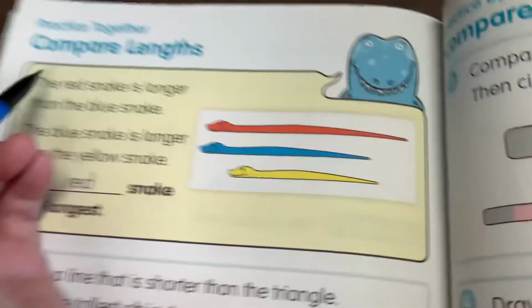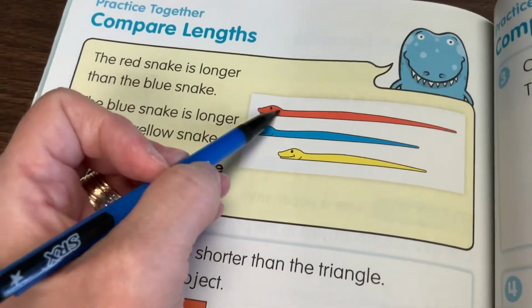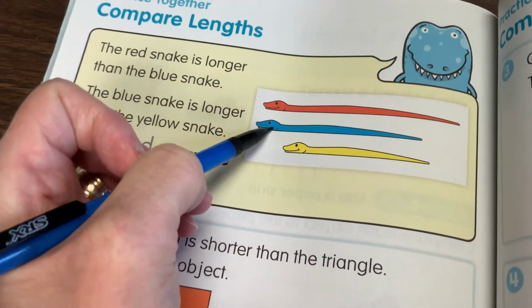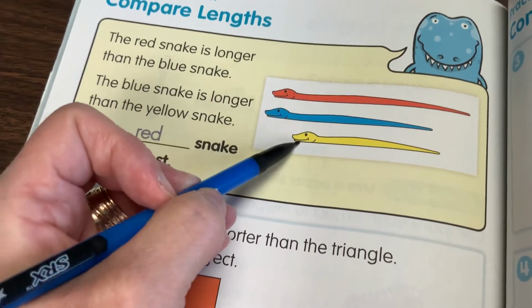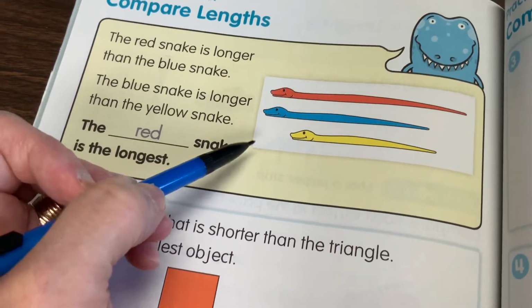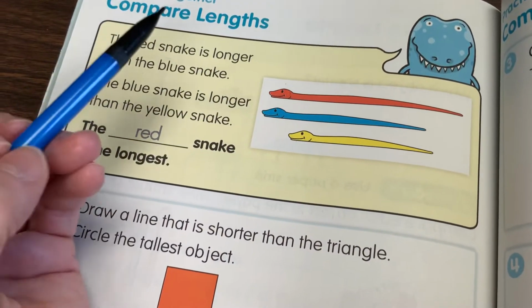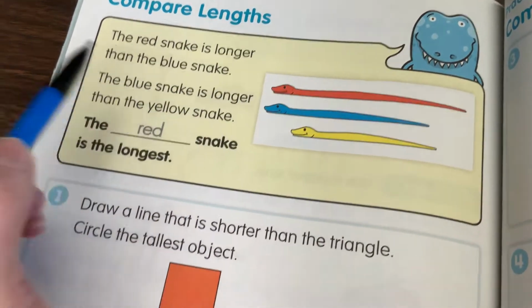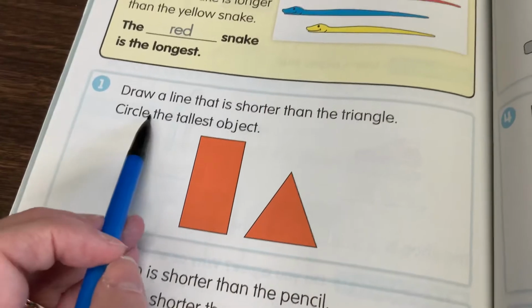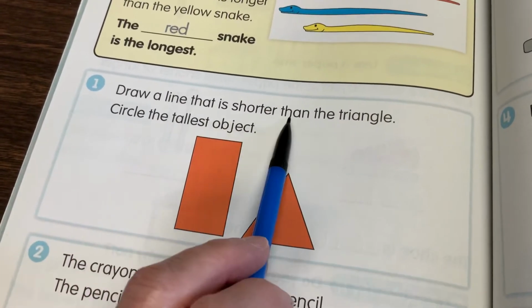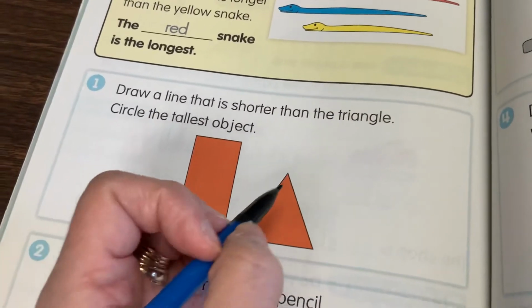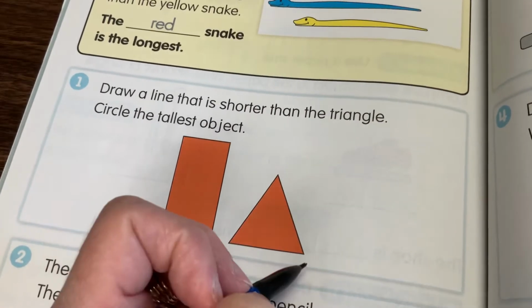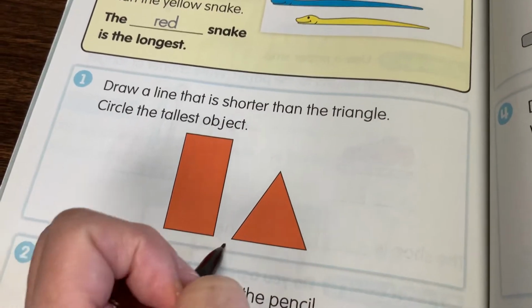Okay, it says the red snake is longer than the blue snake. The blue snake is longer than the yellow snake. So then I know that the red snake is the longest snake. Okay? So it says, draw a line that is shorter than the triangle. So here's the triangle because it has 3 sides and 3 vertices.